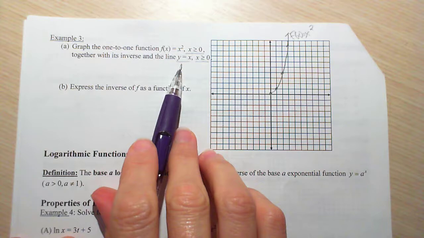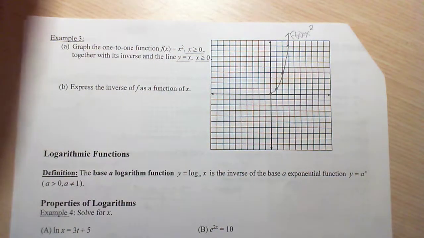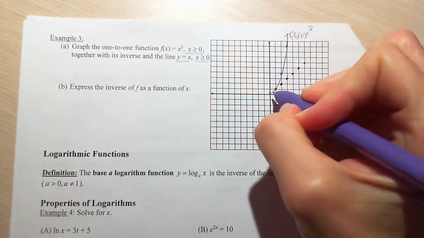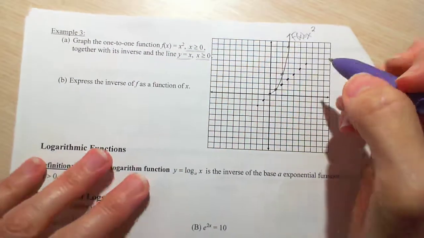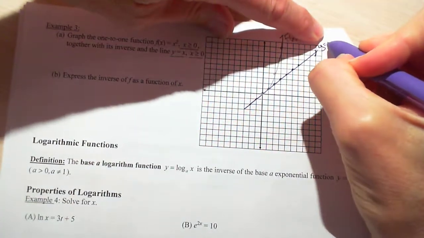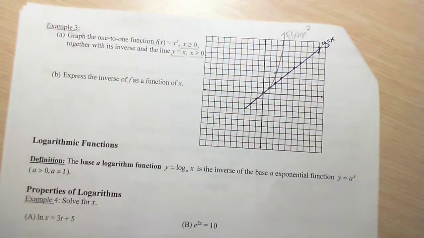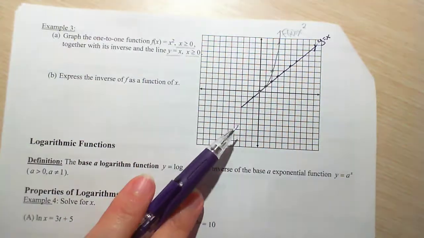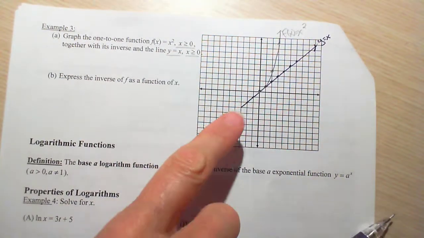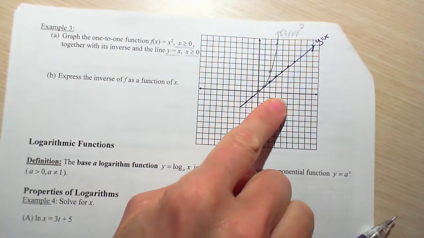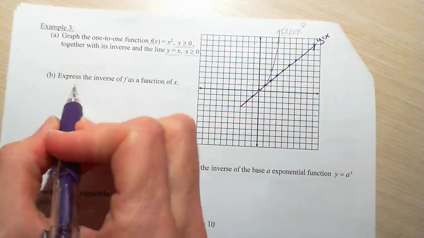And then it wants us to graph this line y equals x, which I'm going to do in a different color. This is the diagonal line that cuts the coordinate grid in half. I'm going to make it go down here where the negatives are, just so it's a little easier to draw. So this is the line y equals x. Okay. The reason why we're drawing this line is because inverses are reflected about the line y equals x. So whenever you find a function, if you want to find its inverse, add in the line y equals x and flip it or reflect it about the line y equals x. So I'll show you how this works.